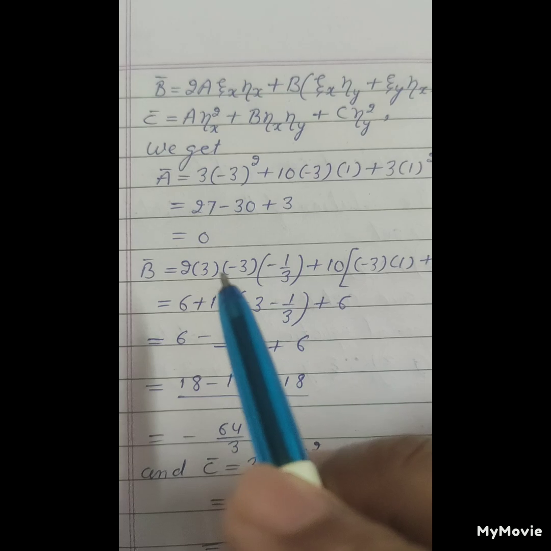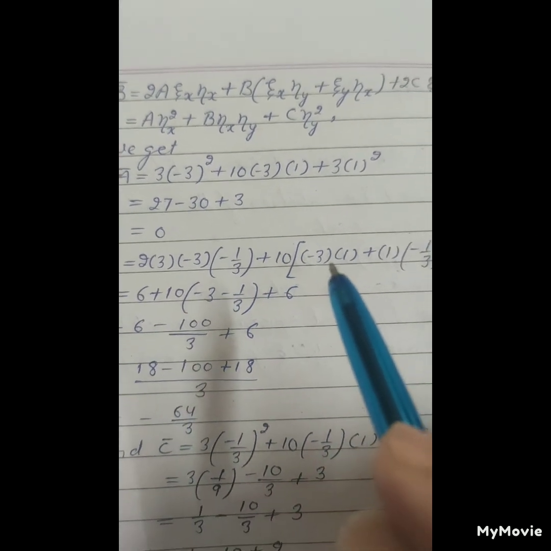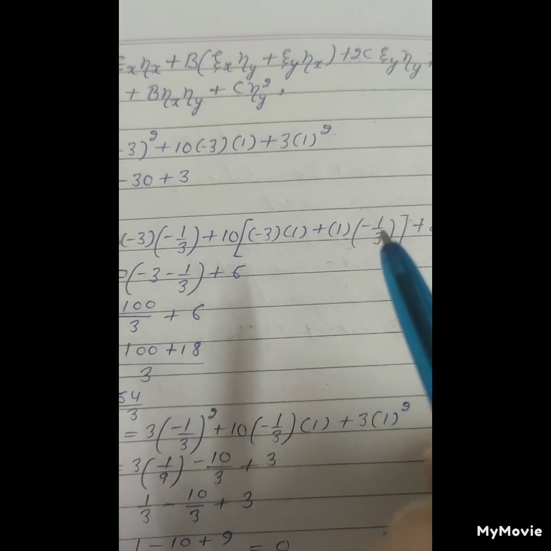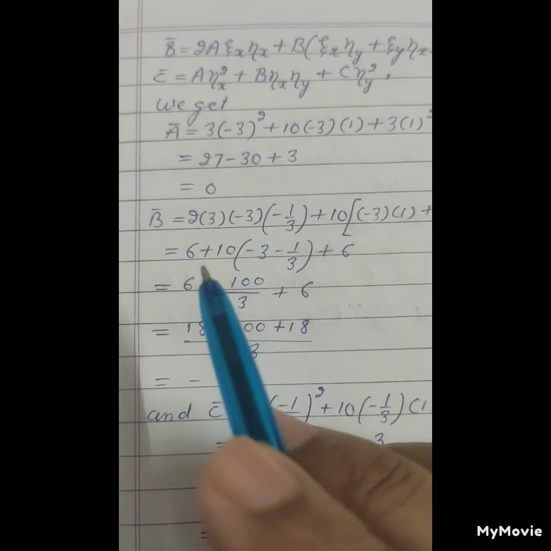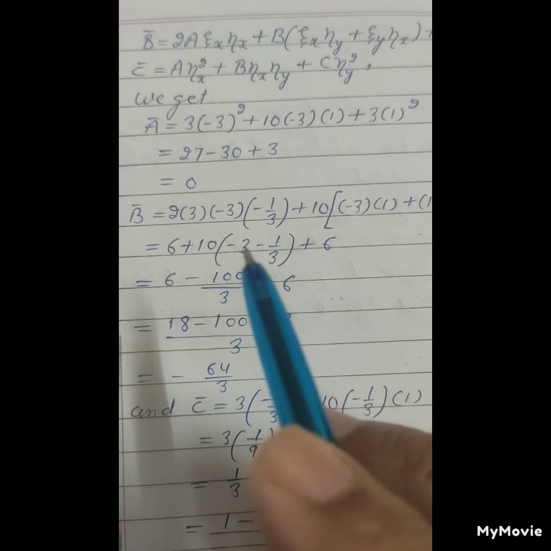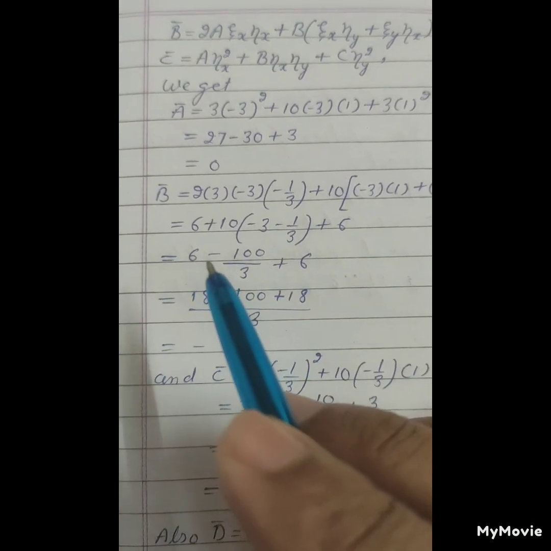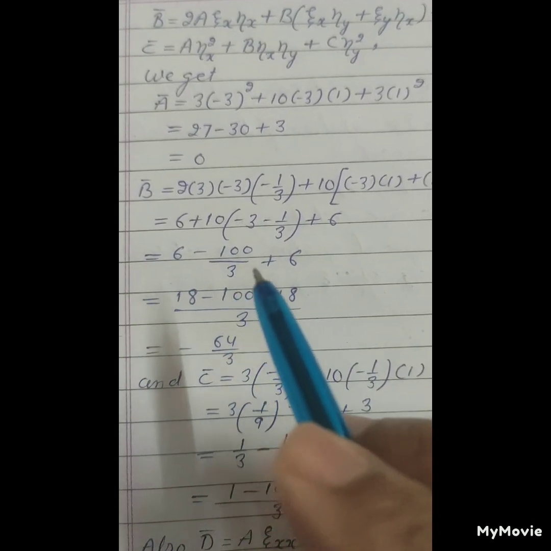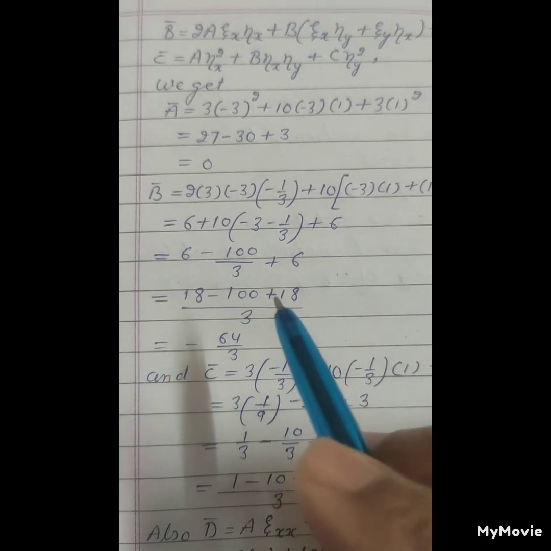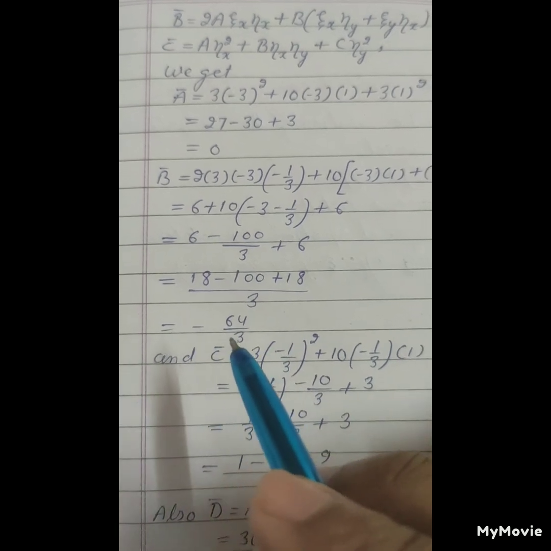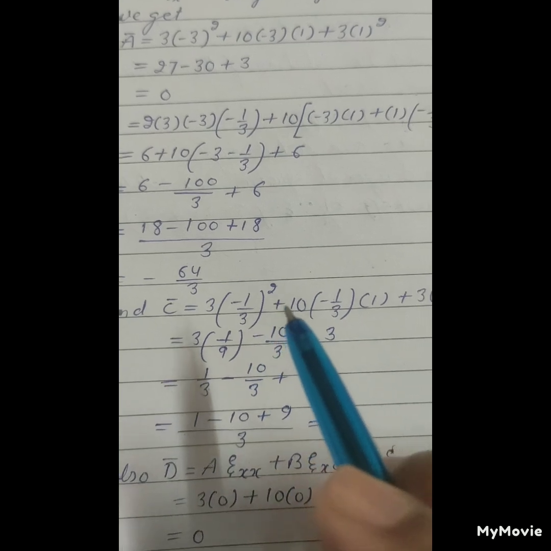B̄ = 2 × 3 × (−3)(−1/3) + 10[(−3)(1) + (1)(−1/3)] + 2 × 3 × 1 × 1 = 6 + 10(−3 − 1/3) + 6 = 6 − 100/3 + 6 = (18 − 100 + 18)/3 = −64/3.